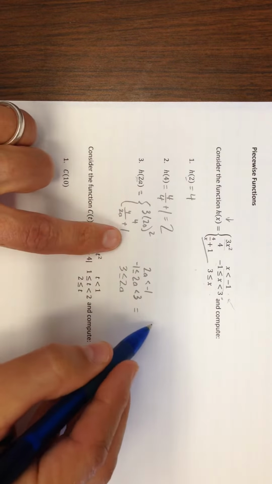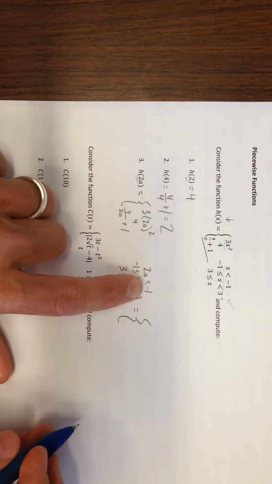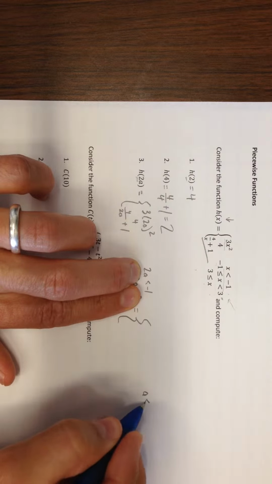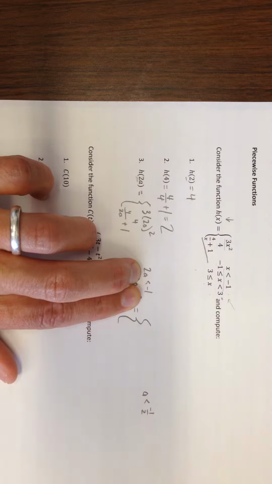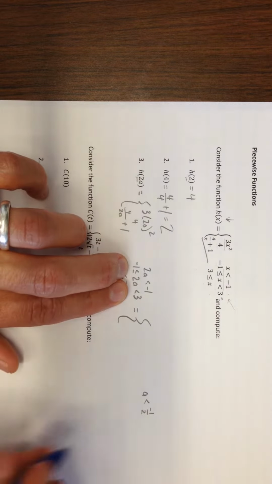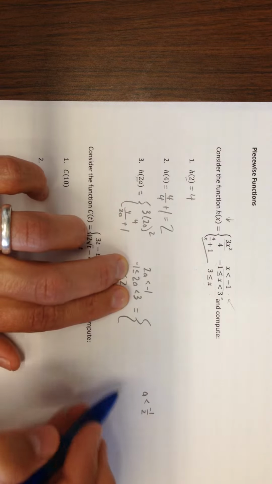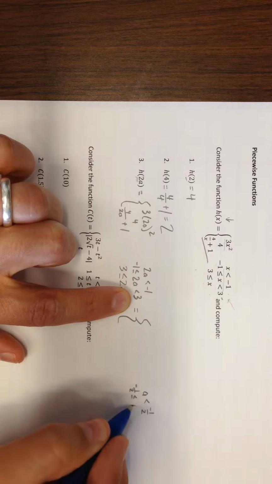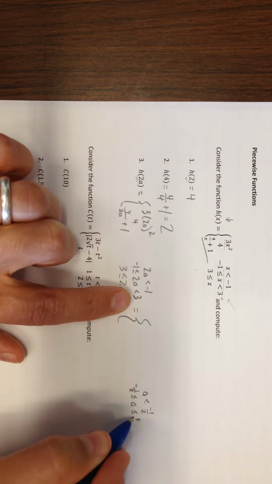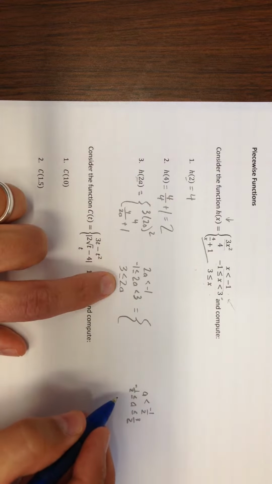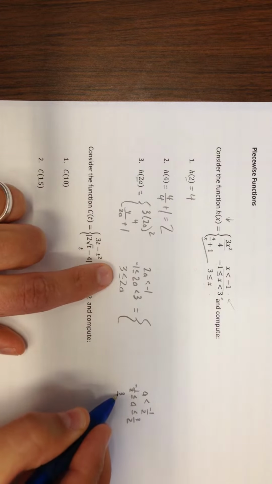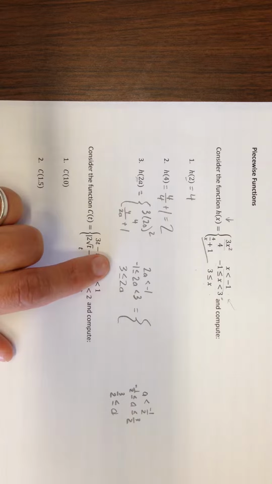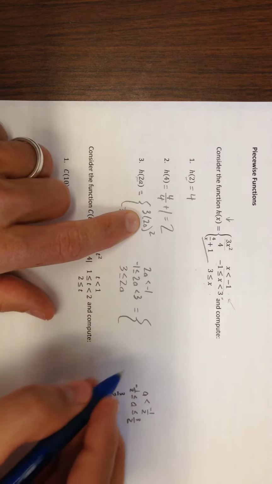Now, this can be simplified somewhat. This category, if 2a is less than -1, notice that's the same thing as saying a is less than -1/2. I've just divided both sides by 2. If 2a is between -1 and 3, dividing all three parts by 2 says -1/2 is less than or equal to a is less than 3/2. Last but not least, dividing both sides by 2, or if 3/2 is less than or equal to a, okay, then I'm going to get these rules.